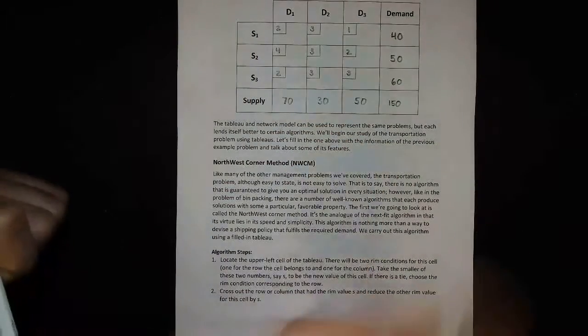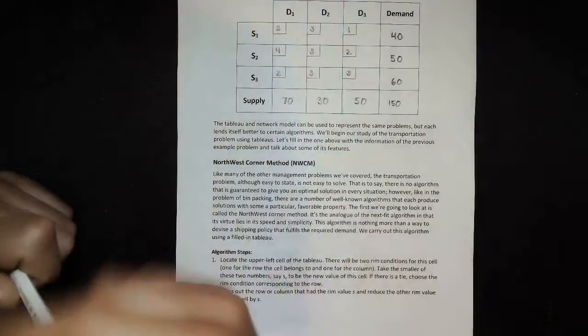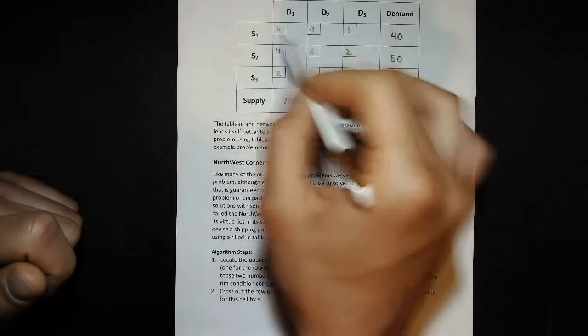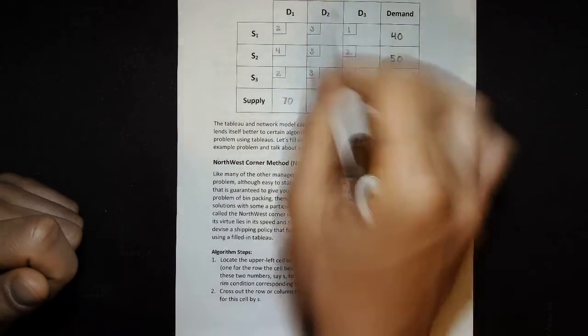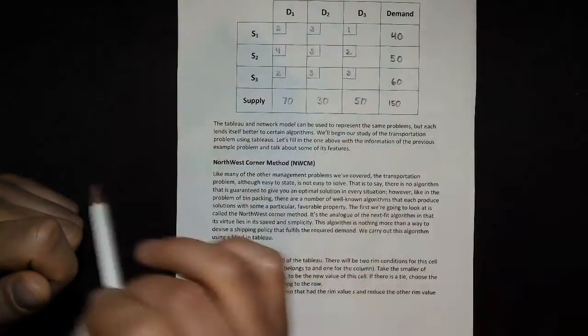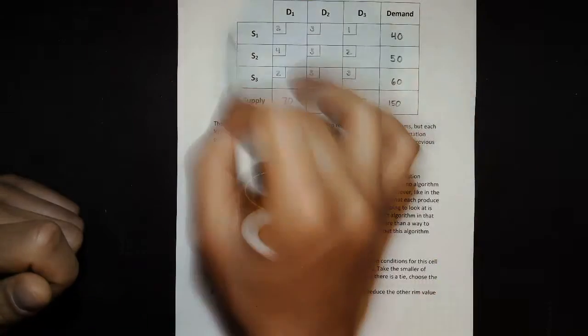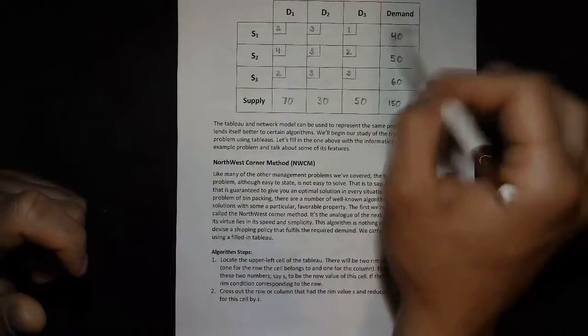And it's an assignment such that the total number of items that each distribution center sends out doesn't exceed their total supply, and the total number of product that each destination location receives meets its demand.